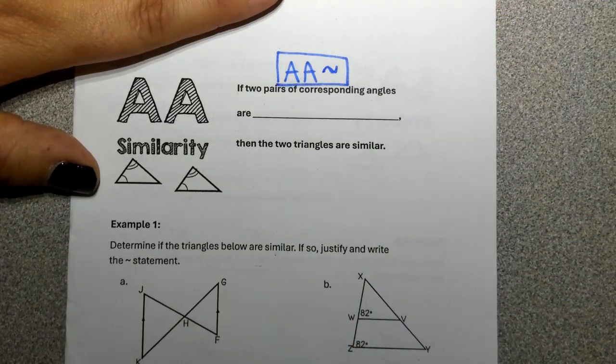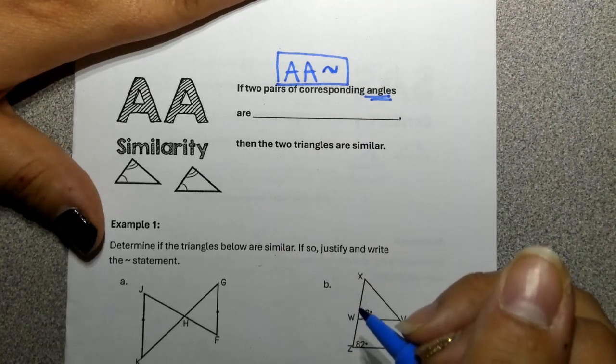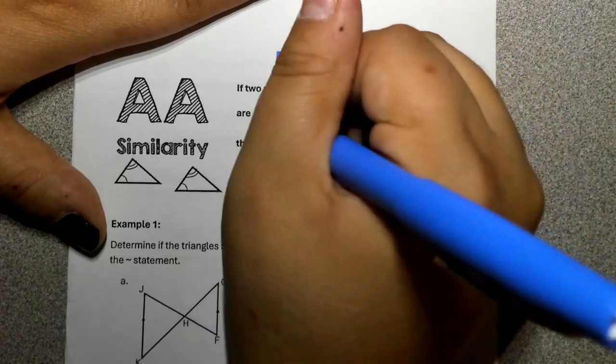AA similarity means that 2 pairs of corresponding angles are, yesterday we learned that angles need to be congruent.